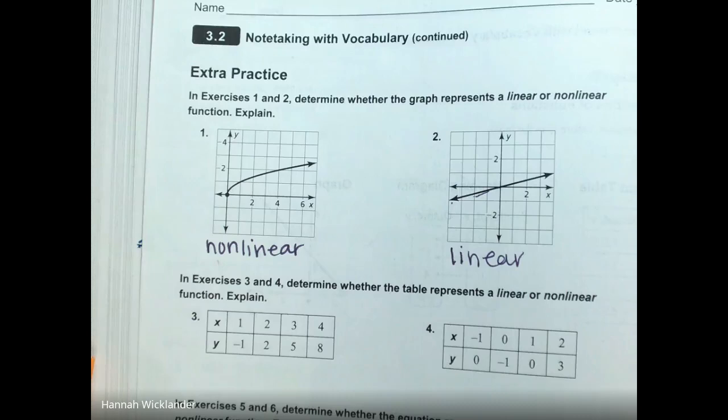Okay, so then today's assignment is pretty simple. It's going to be using a website called desmos.com. You might have heard of it before. It's a free online graphing calculator.